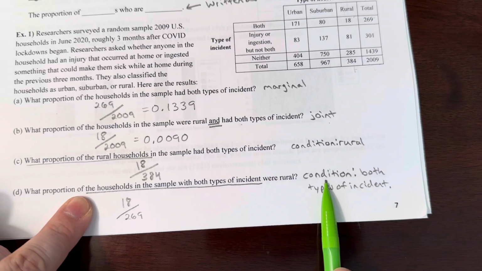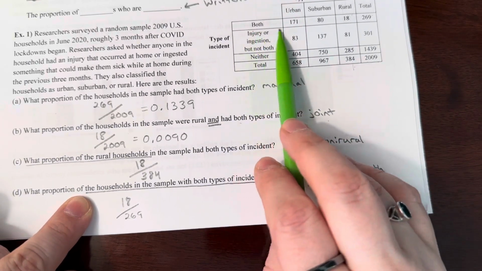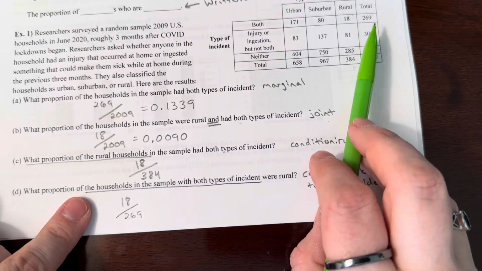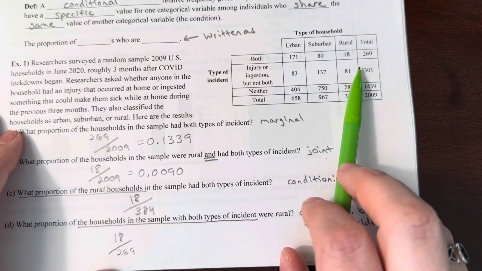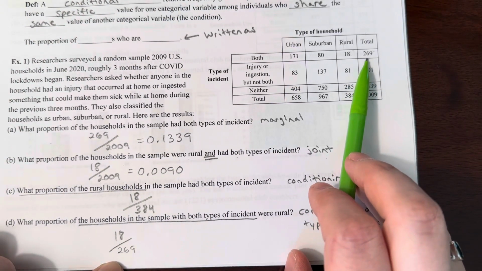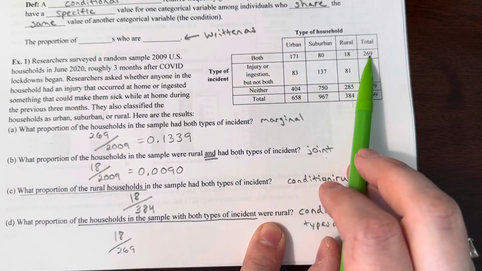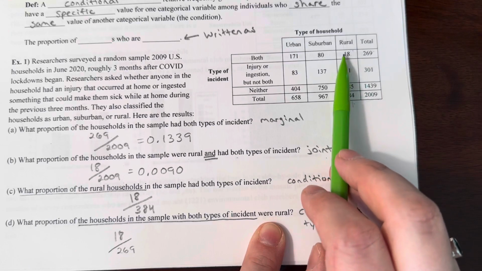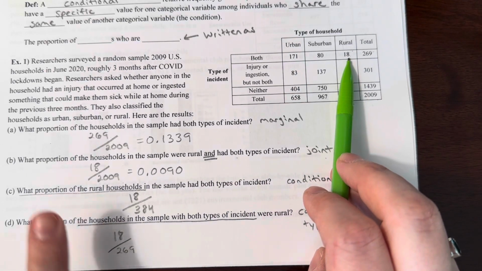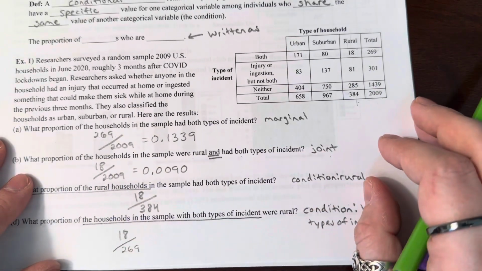So this is again going to be conditional. And the condition is that they had both types of incident. So I'm looking at the total number of households with both types of incident. That means that the denominator of my proportion is going to be 269. And then when we're looking at out of those 269, how many of them were rural, we're back to that 18. This is how you know you're supposed to have each of those denominators.